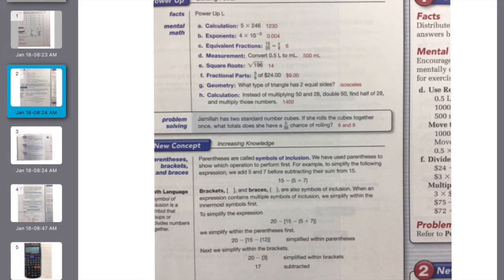So I'll just read it to you. It says, parentheses are called symbols of inclusion. We have used parentheses to show which operation to perform first. For example, to simplify the following expression, we add 7 and 5 before subtracting their sum from 15. Brackets that look like that and braces that look like that are also symbols of inclusion. When an expression contains multiple symbols of inclusion, we simplify the innermost first.